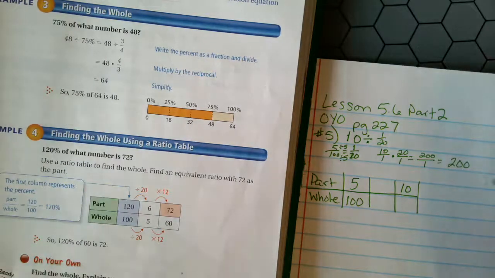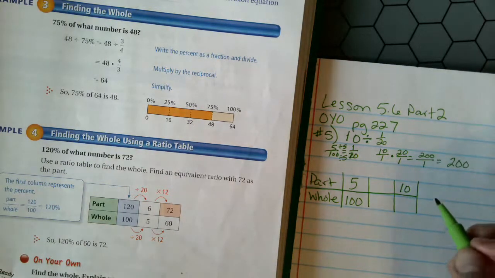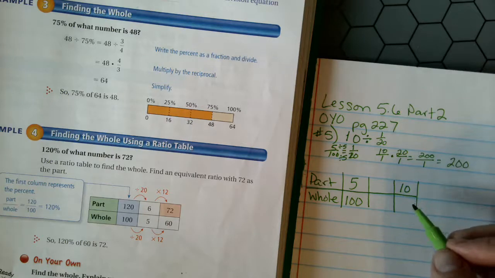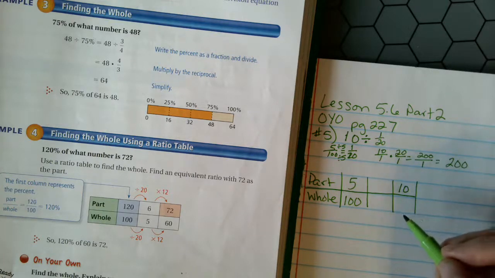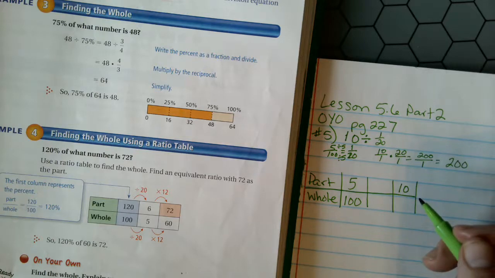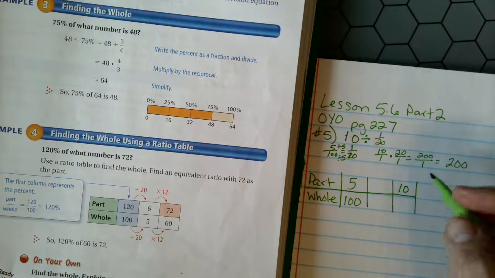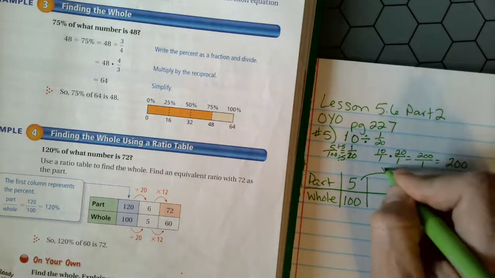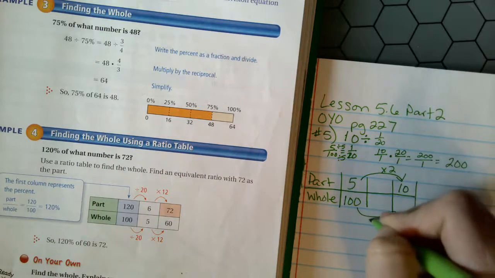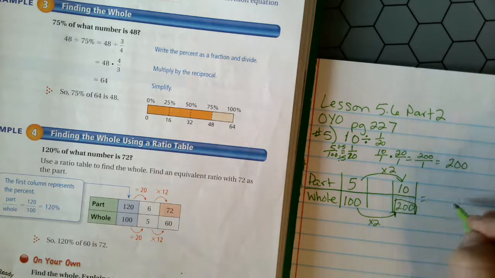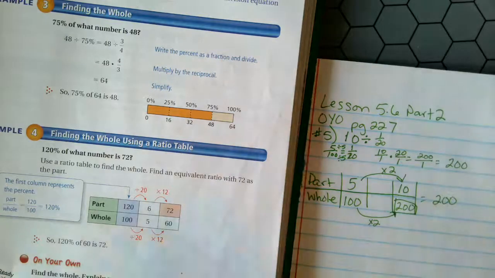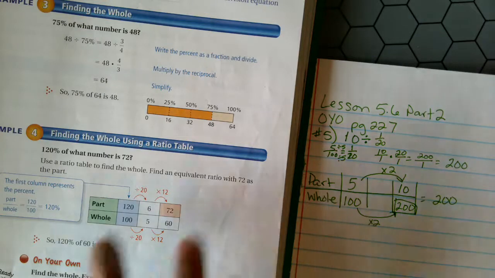All right, so 5, this doesn't even make sense doing it this way. Why would he do it this way? I don't even know. 5 times 2 is 10. 100 times 2 is 200. This is my answer. Just like that. I don't know why I put that extra box in there. I guess that's where it confused me. I tried to make my box look like that. I don't always need to.